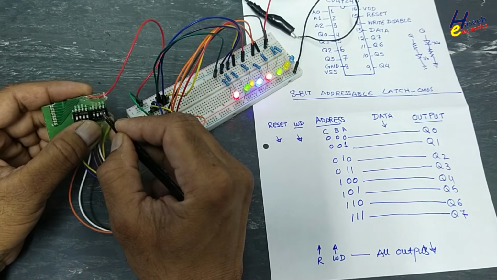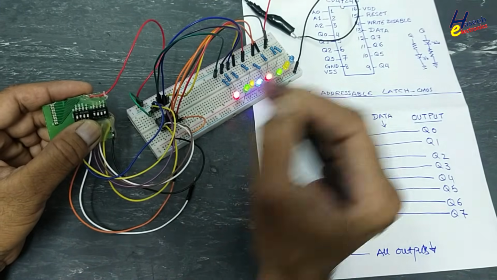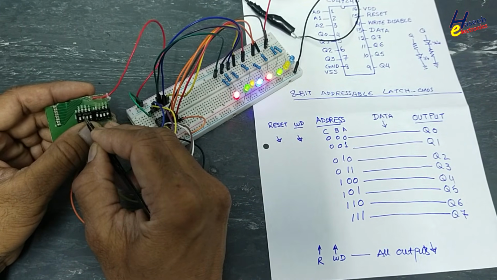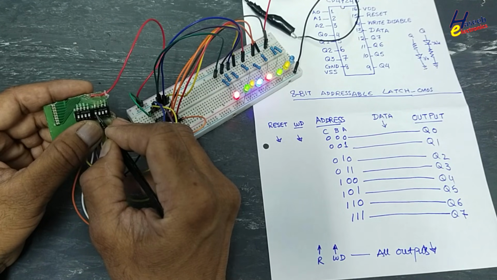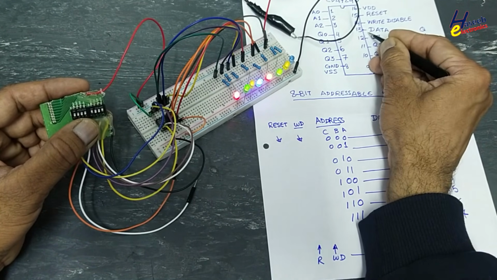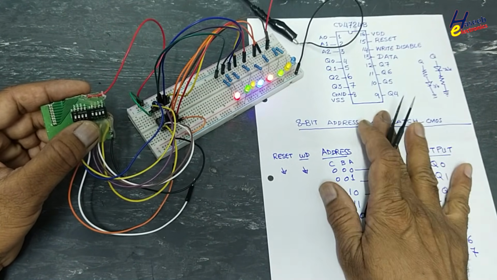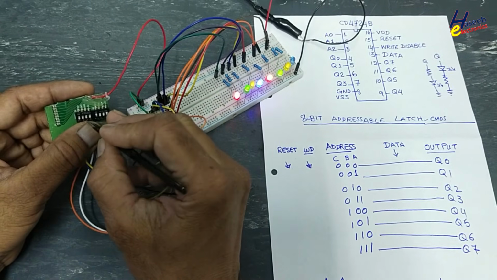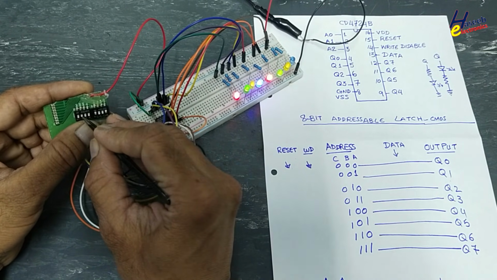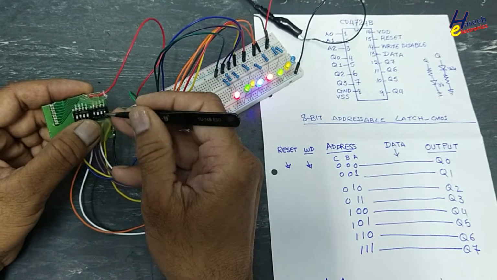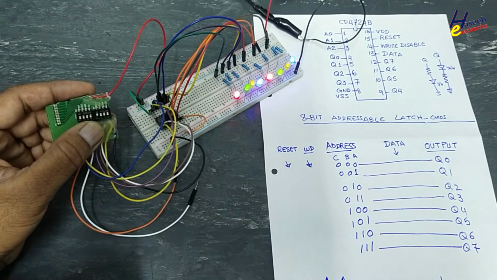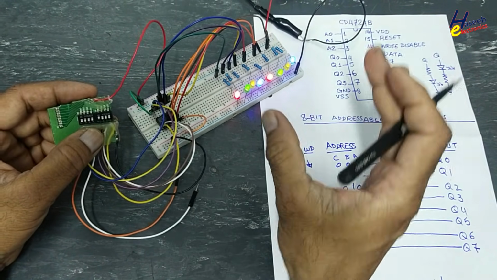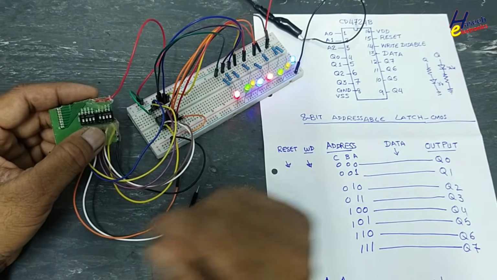Then 001, this pin, write disable low, output high. The data at this pin, that is pin number 13, is now transferred to the output side. Write disable high to lock the IC, and now 000, the last output. All outputs are now stored with high data.